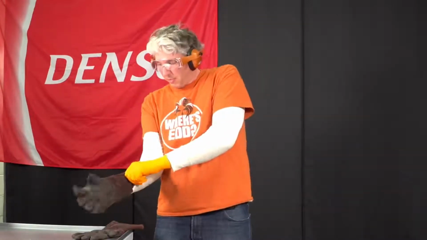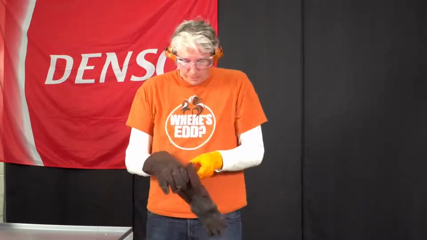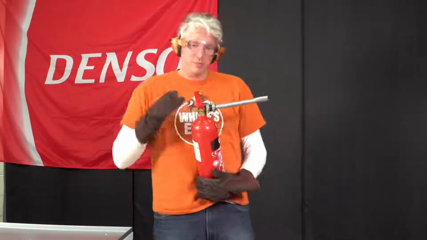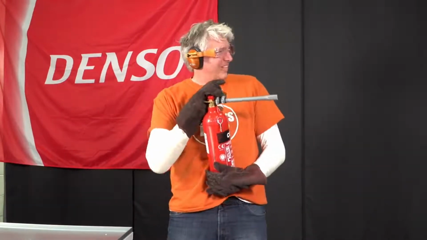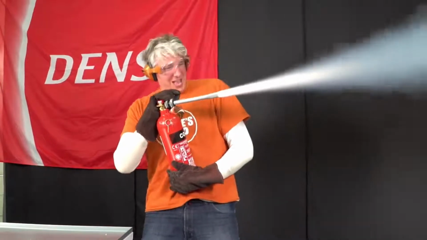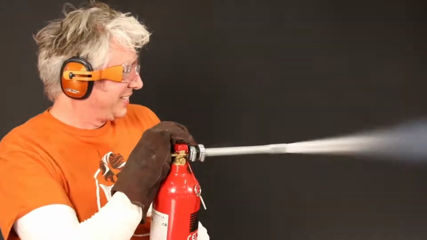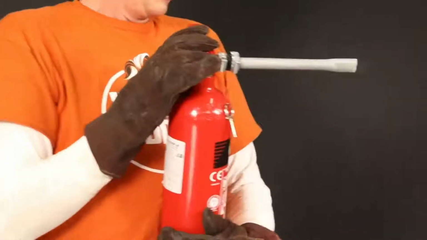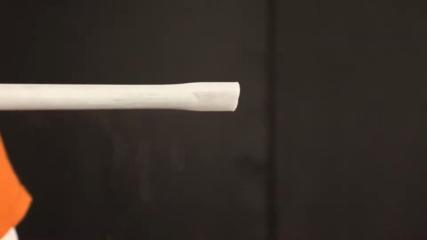Now, obviously, there are a number of ways we could demonstrate that, but perhaps the most interesting, or at least exciting, is with one of these, a fire extinguisher. All right, here we go. Now, as you can see, the moisture in the air is now collecting on our little pipe here because so much of that lovely heat has gone away and it's now nice and cold. That's exactly how our evaporator works.